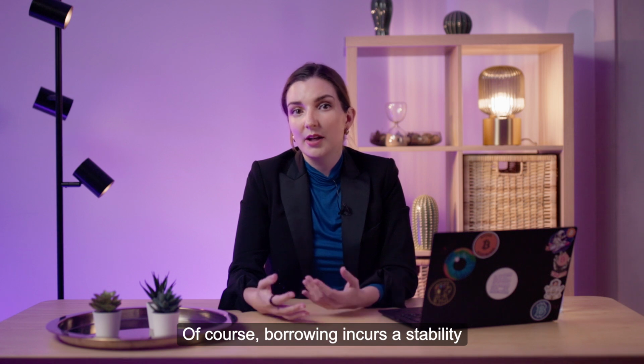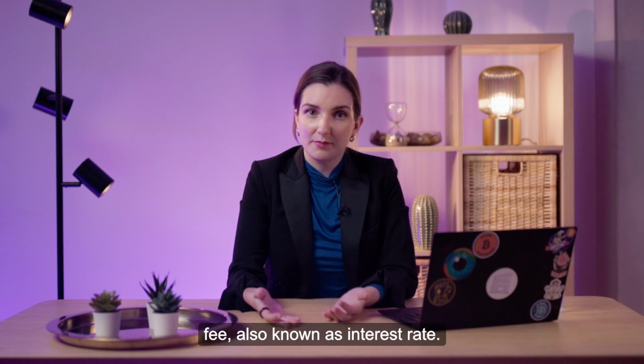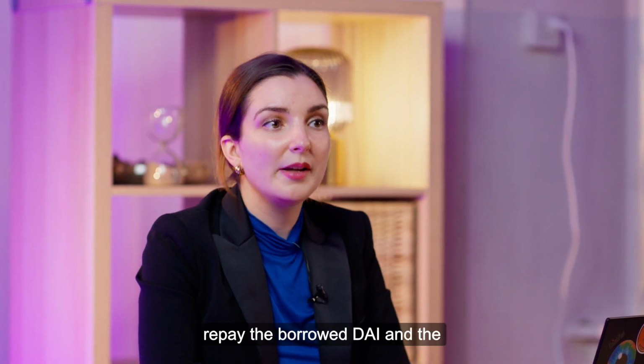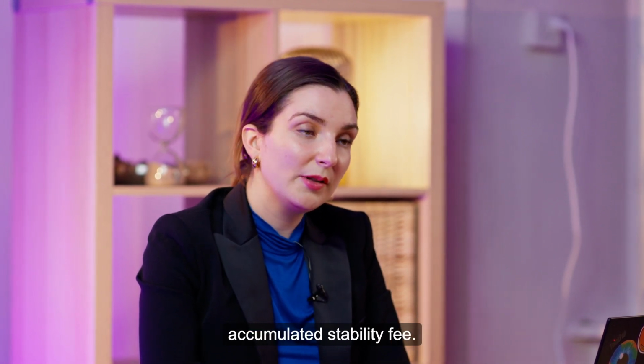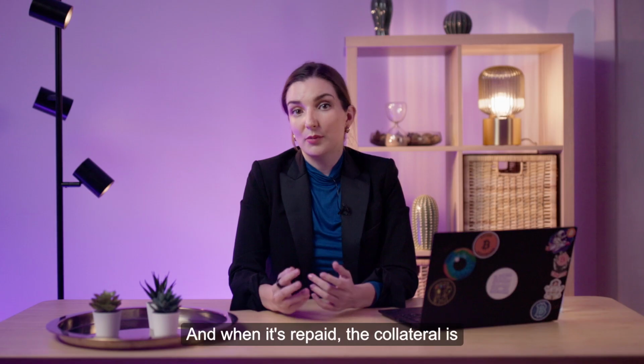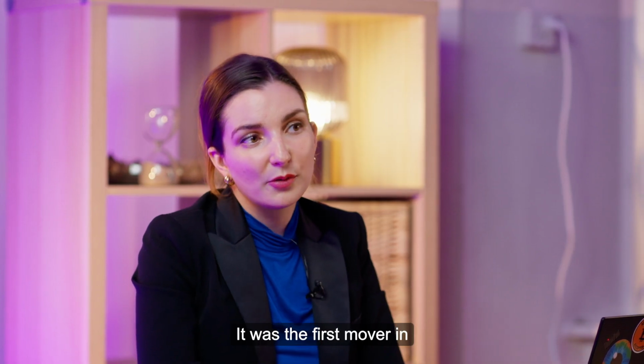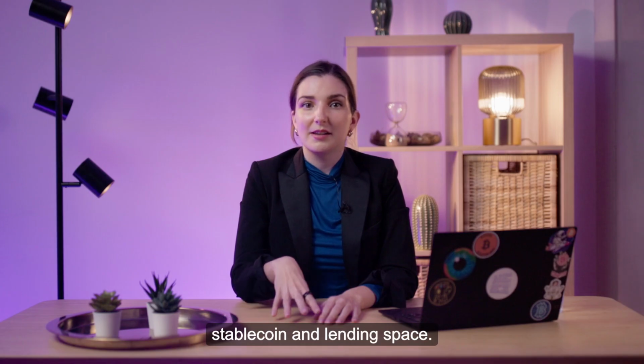Of course, borrowing incurs a stability fee, also known as interest rate. To reclaim the collateral, users must repay the borrowed DAI and the accumulated stability fee. And when it's repaid, the collateral is released from the vault. It was the first mover in the stablecoin and lending space.